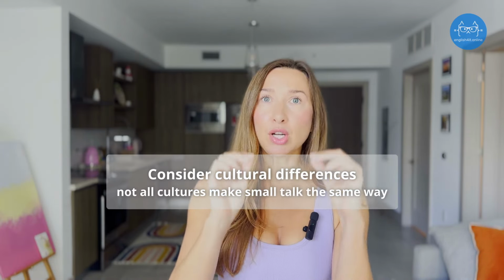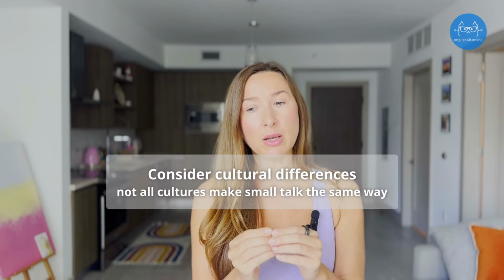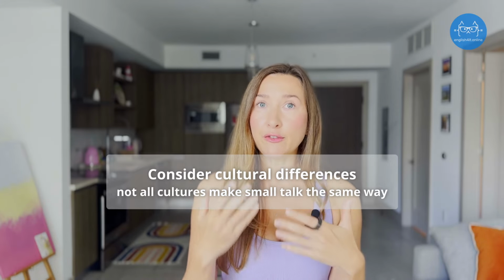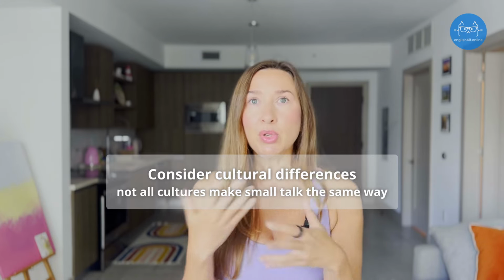How about you? Tip number 3, consider the cultural differences when making small talk. The way people make small talk differs depending on their communication culture.